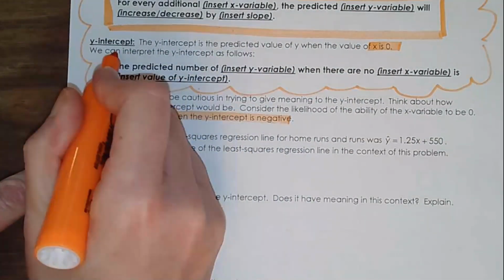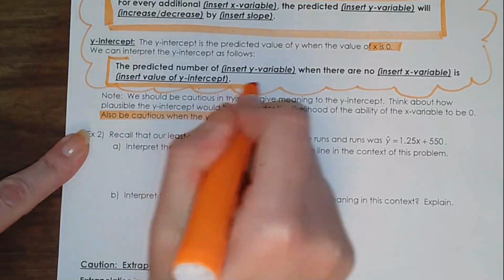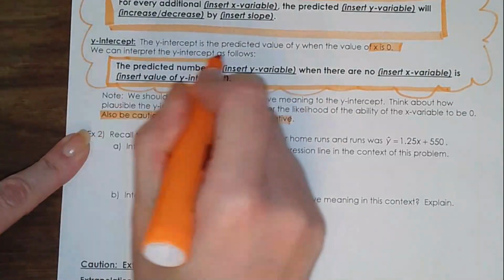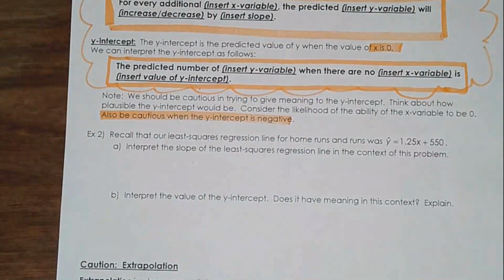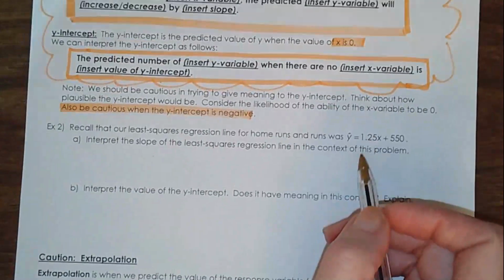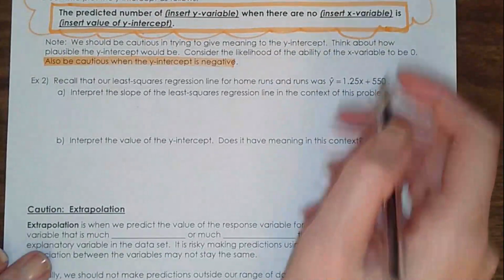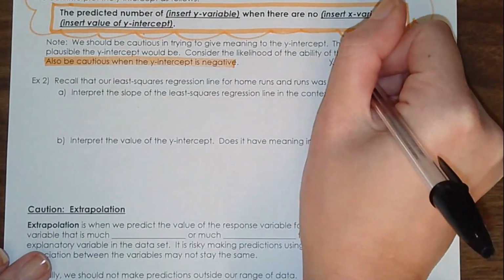Here's a general interpretation that might help when interpreting the y-intercept. But ultimately, the y-intercept is the predicted value for y when x is 0. So remember, here's the equation that we were using, where x is the number of home runs.